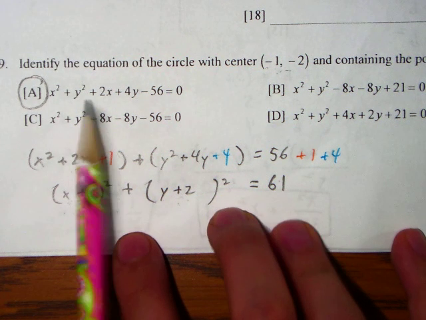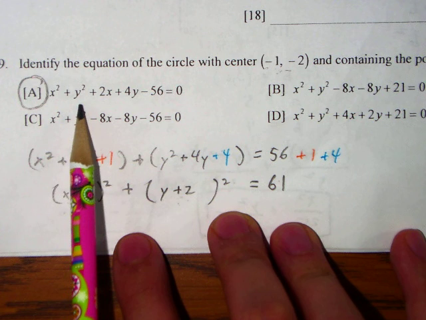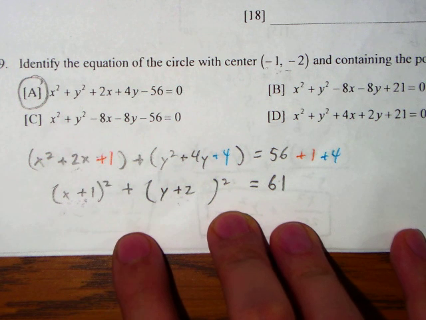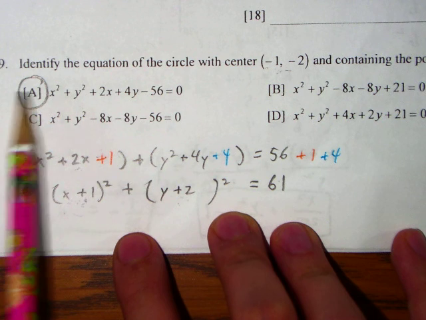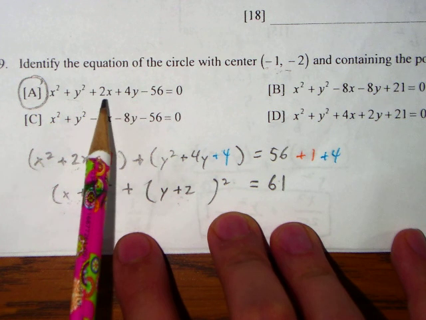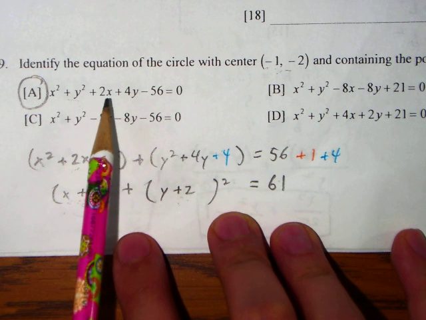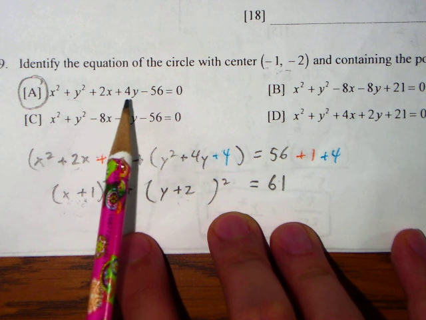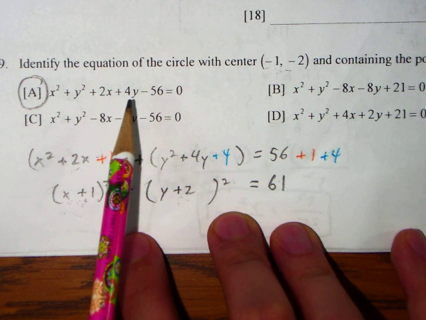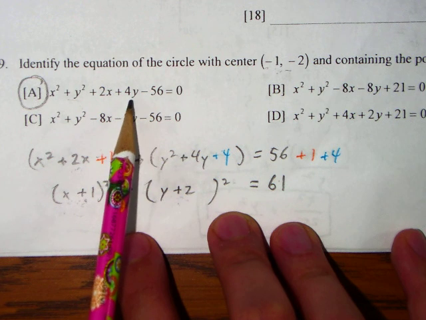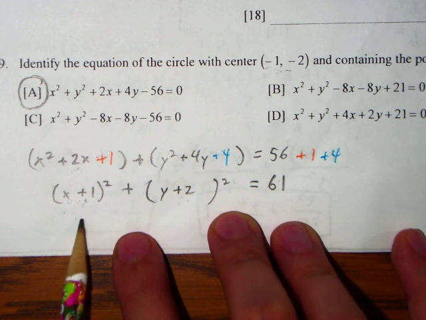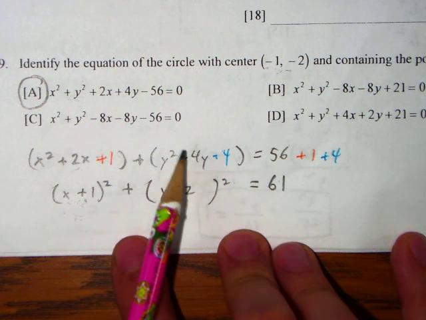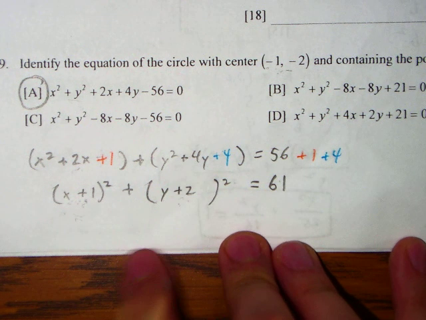Okay, but you should be able to look at this equation now and say, I can find the center just looking at this equation right here. I know half of 2 is 1, so my x value for the center will be -1. Half of 4 is 2, so my y value for the center will be -2. See, the idea here is that I'm taking half of this to find the center. So half of that to find the center.